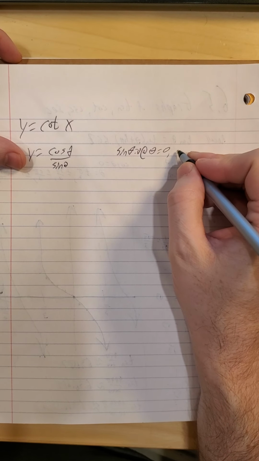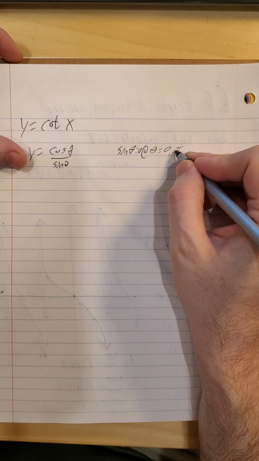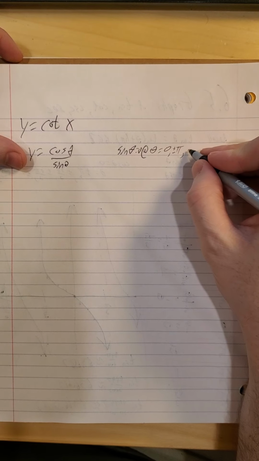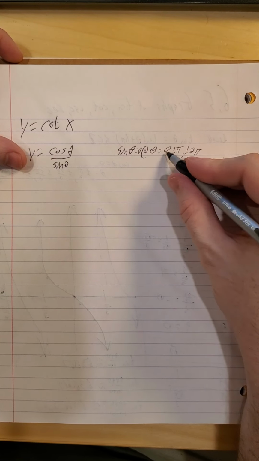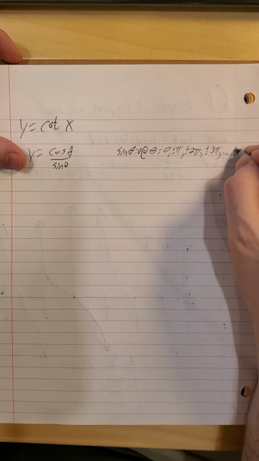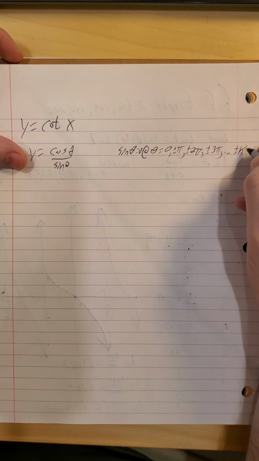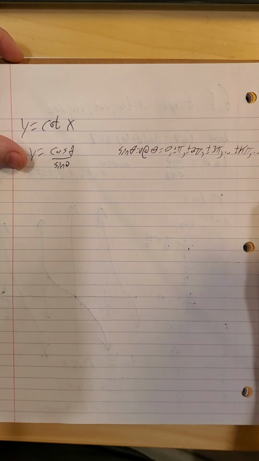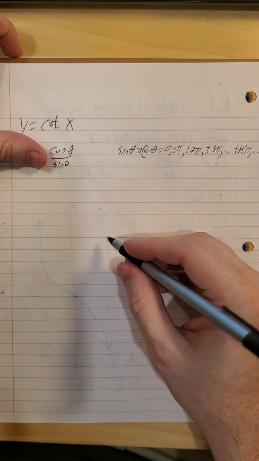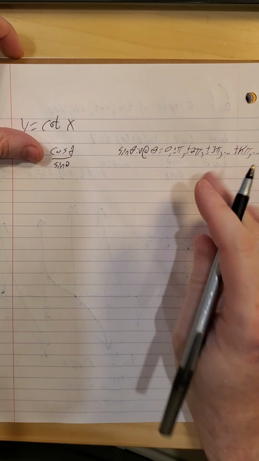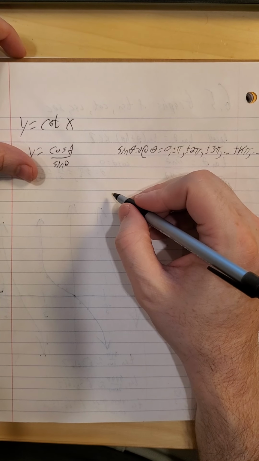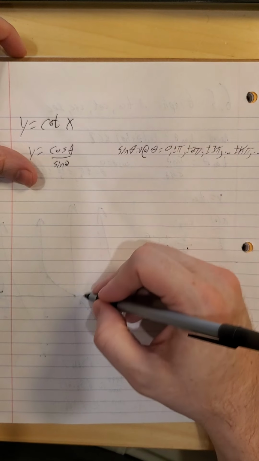well, 0 for starters, pi, and it doesn't matter if we rotated clockwise or counterclockwise, so plus or minus pi, plus or minus 2 pi, that's the same as the 0, plus or minus 3 pi, plus or minus any k pi. So notice these are still pi units apart, so we still have this repetition at any k pi, just like the tangent did.